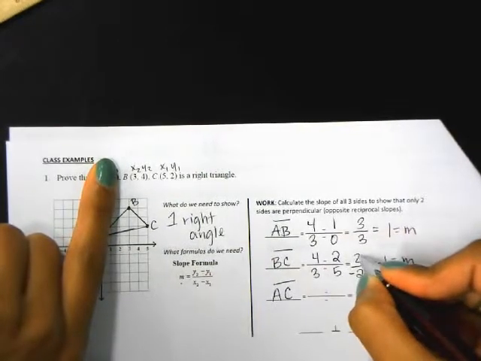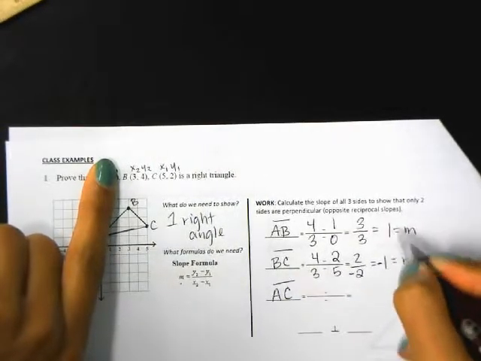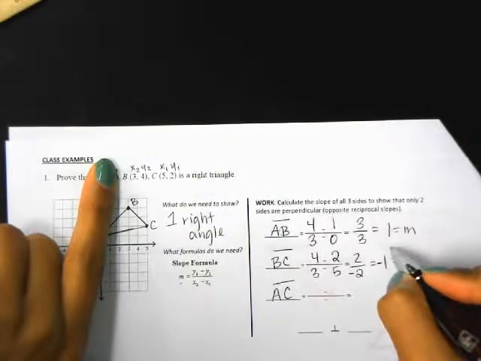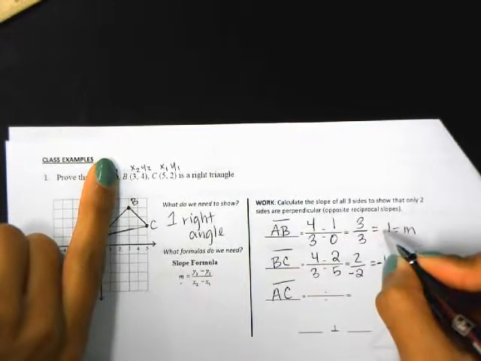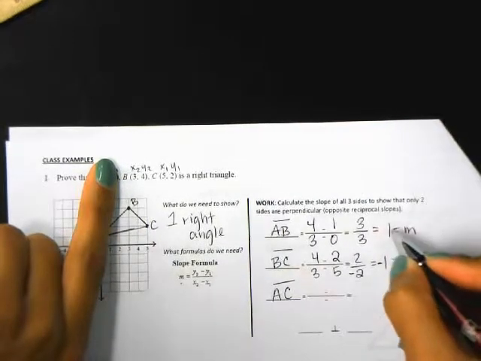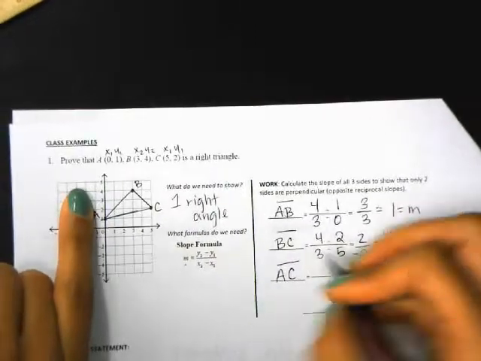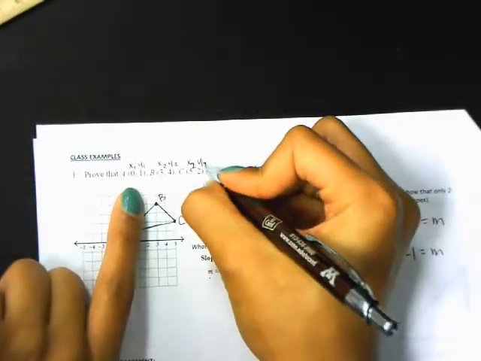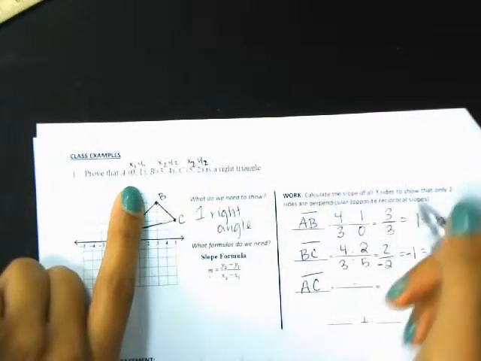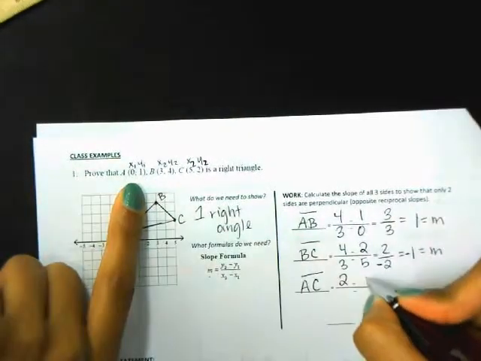Okay? So let's see what the slope of AC is. So AC, since both of them are labeled as X1s, let's just go ahead and change this one to X2. Again, it doesn't matter which one you change, you just got to change one of them. So Y2, 2 minus Y1, 1, over X2, 5 minus X1, 0. So 2 minus 1 is 1, 5 minus 0 is 5. And notice, there is no relationship between this slope and the rest of the slopes. Okay? And this one right here has a slope of 1/5.